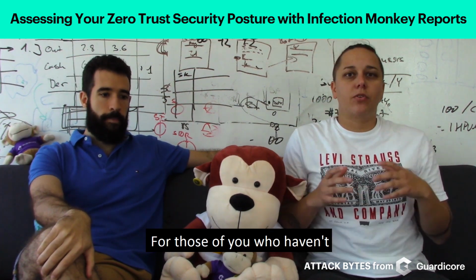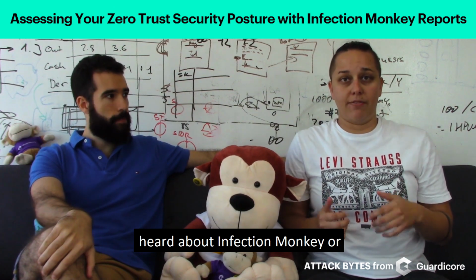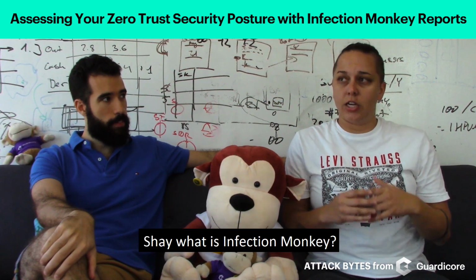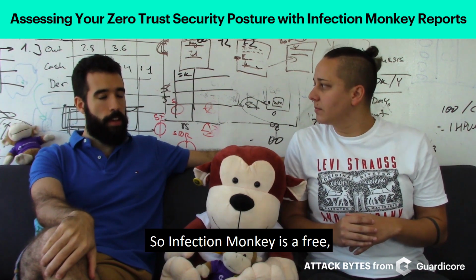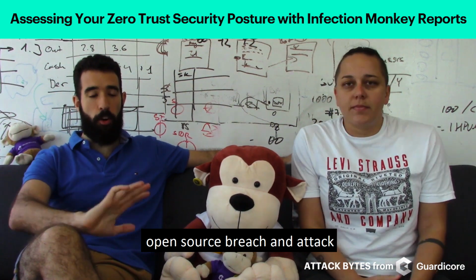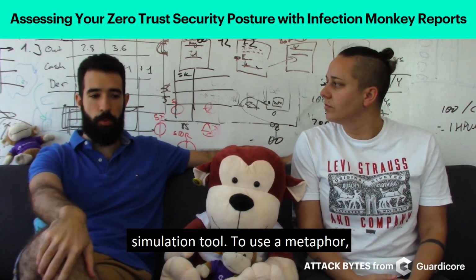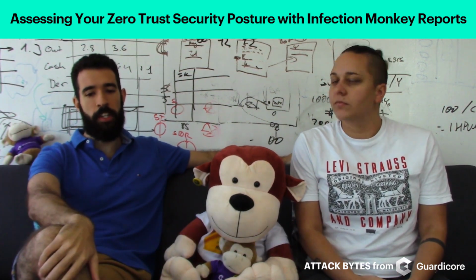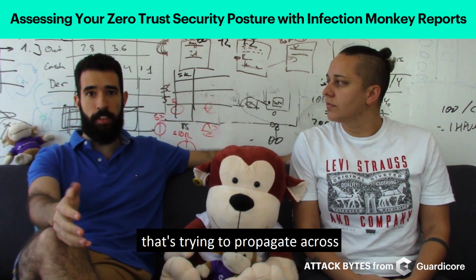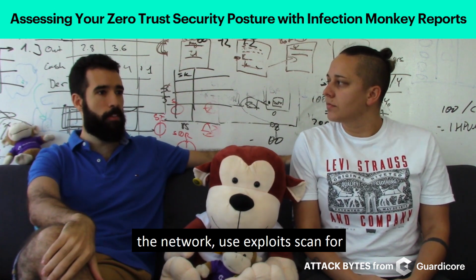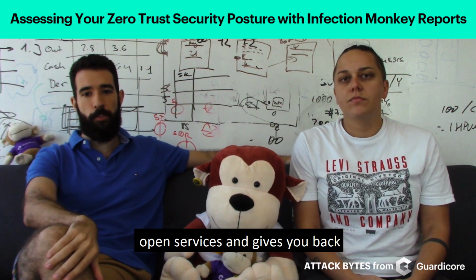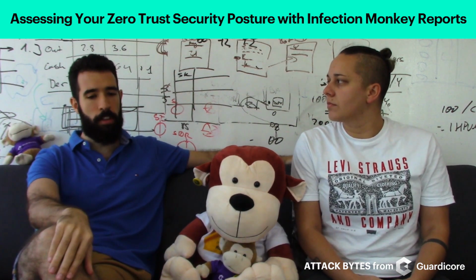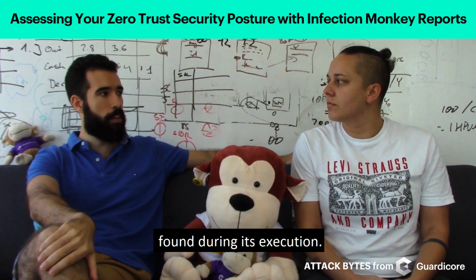More on that later. For those of you who haven't heard about or haven't used Infection Monkey, I'd like to introduce a little bit about the tool. Shai, what is Infection Monkey? So Infection Monkey is a free, open source breach and attack simulation tool. To use a metaphor, it's like a probiotic. It's a virus, but it's good for you. You run the tool in your network. It propagates, simulates an attacker that's trying to propagate across your network, use exploits, scan for open services, and gives you back a report with all the security problems it found, a short, actionable report with all the security problems it found during its execution.